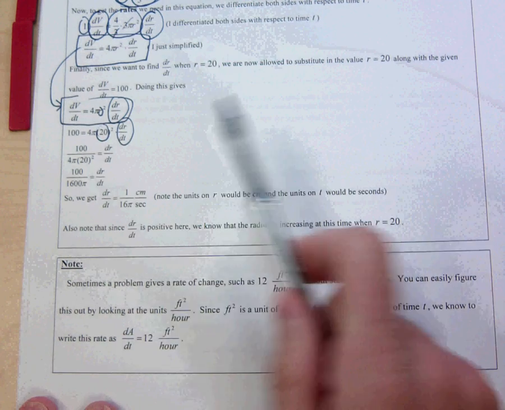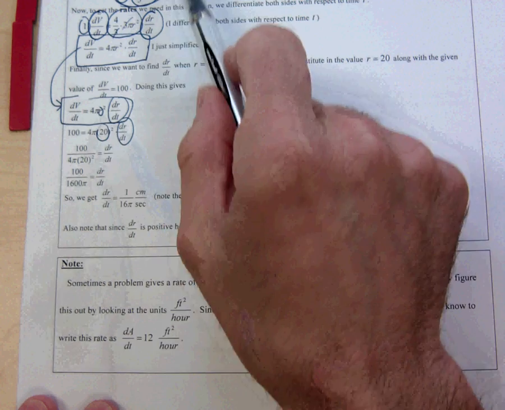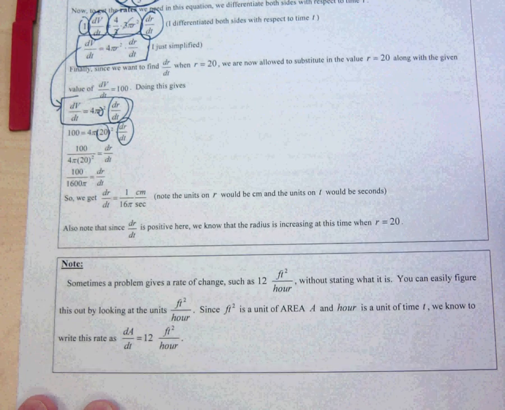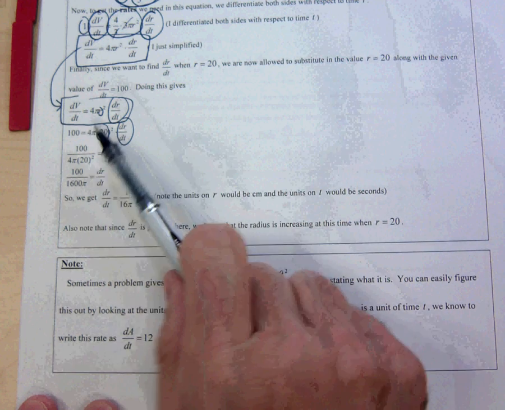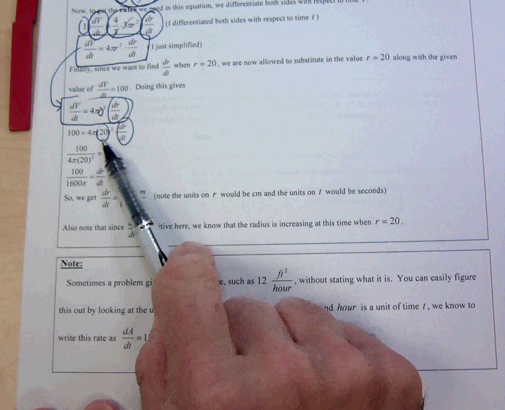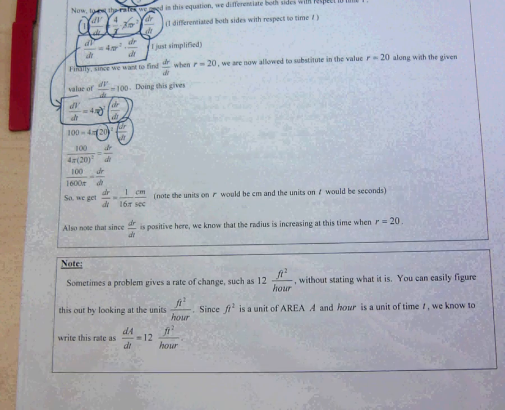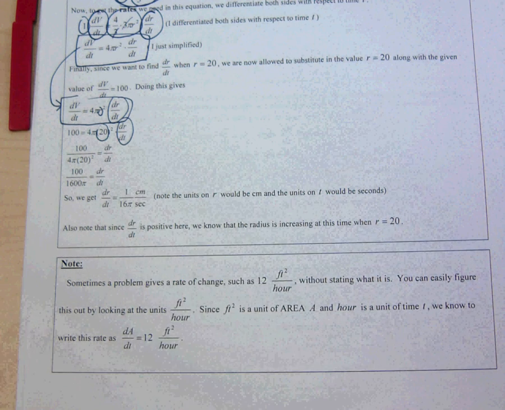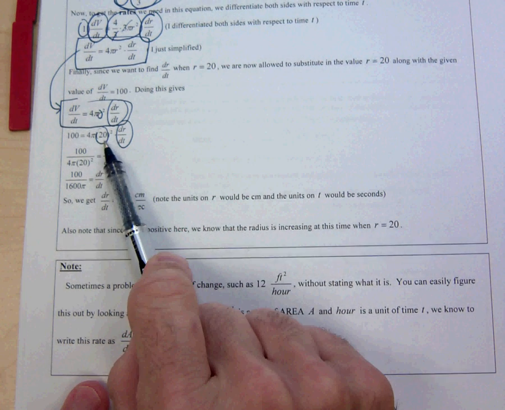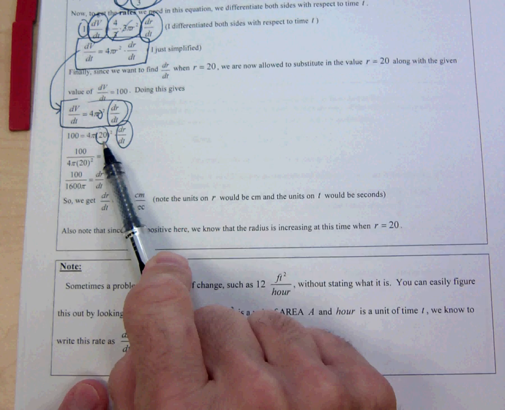And so that's the mistake you're going to make. You're going to put that 20 in at the beginning. And as soon as you do that, it's going to be incorrect from that point forward. You cannot put in that r until after you've differentiated. Why? Because r is changing, isn't it? Isn't the radius changing as that balloon is inflated? So you're not allowed to put in that 20 for r until the very end, after you've differentiated. Is that clear?